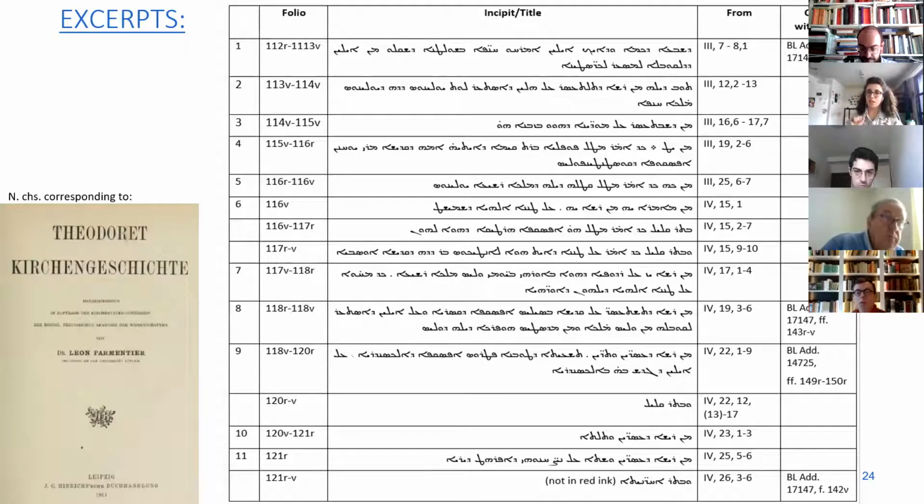As you can see in the last column, we have some excerpts that are witnessed in 2 other manuscripts. One is British Library 17147, an 8th, 9th century manuscript with excerpts from Gregory of Nazianzus. The other is another British Library manuscript, 14725, again with excerpts from Gregory.